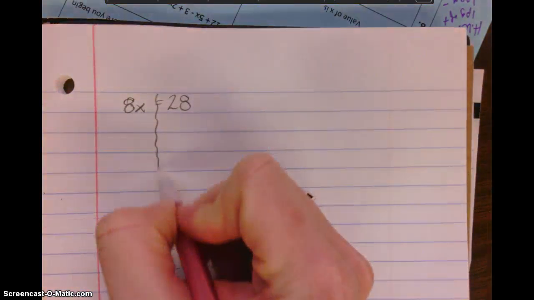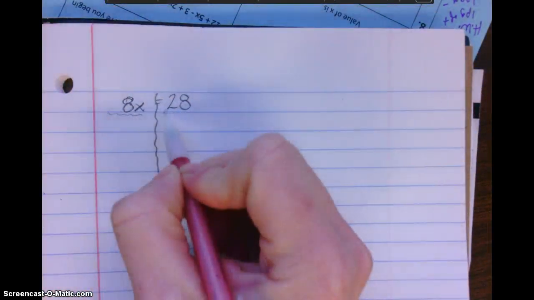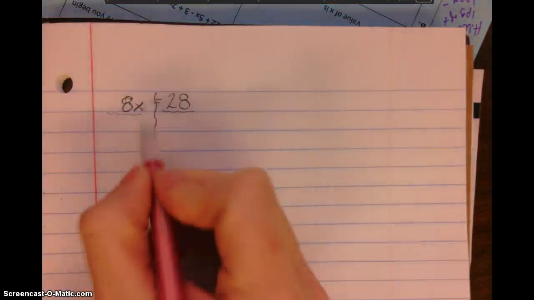Step 1, make sure you separate your problem into two sides, the left side of the balance scale and the right side of the balance scale. Next, locate the variable. Here's the variable. Now I need to ask myself, how do I get that variable by itself? Well, right now, step 3, since it is being multiplied by 8, to undo that, I need to divide by 8, because the inverse operation, or the opposite of multiplying by 8, is dividing by 8.